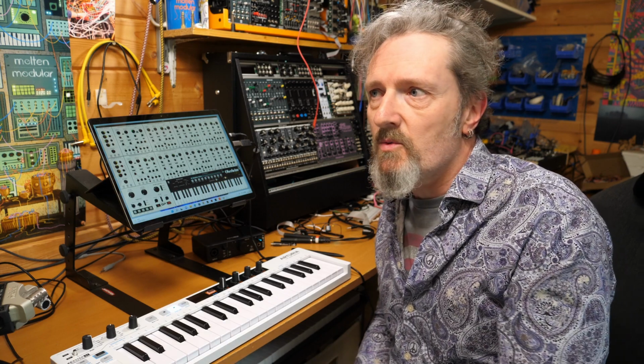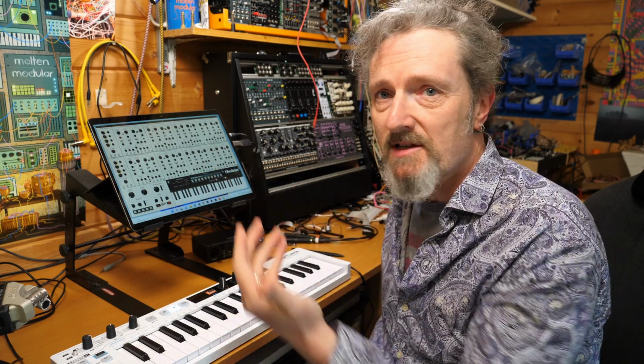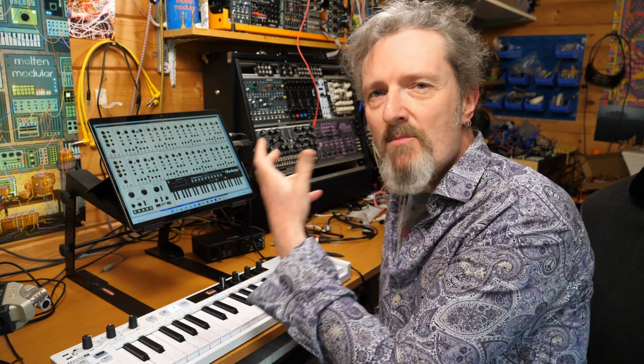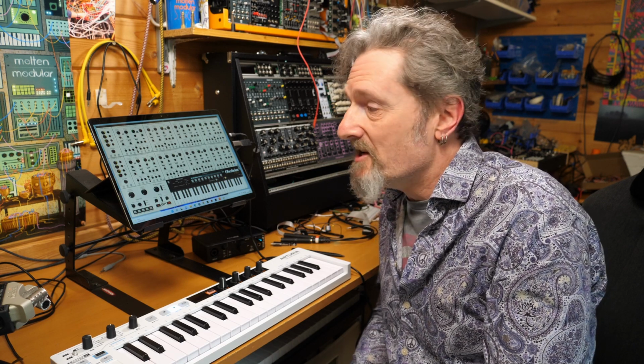So what I thought I would do, rather than dazzle you with what an 8 Voice is all about, I thought I would play some sounds, I'd fiddle around with some sounds just to give you an idea of exactly how sumptuous and mind-bogglingly emotional this synthesizer is. It's just the best thing.